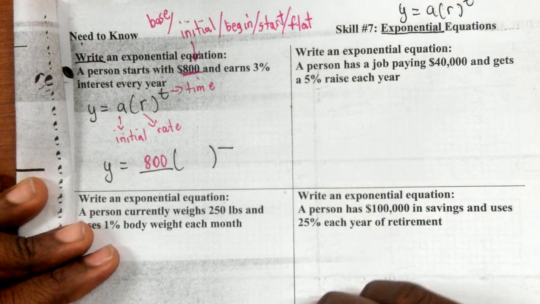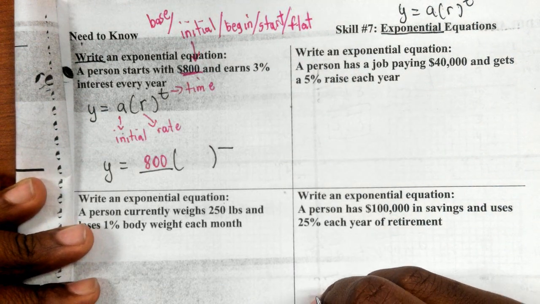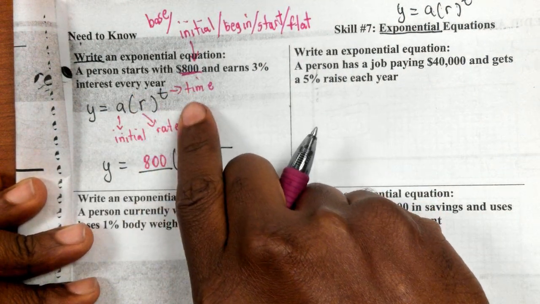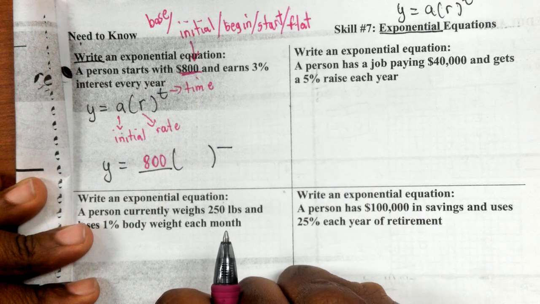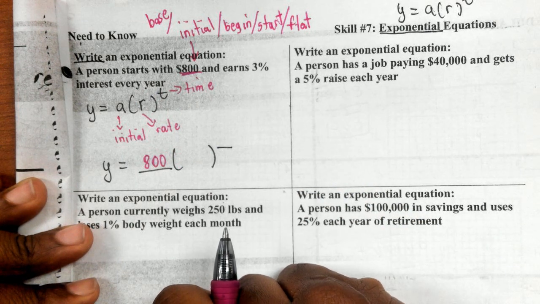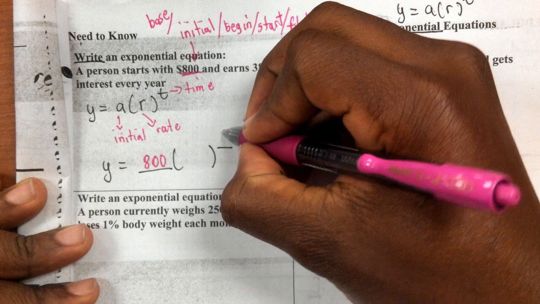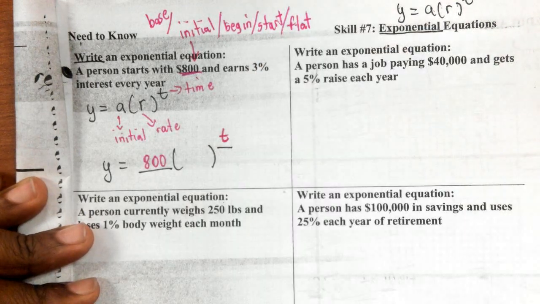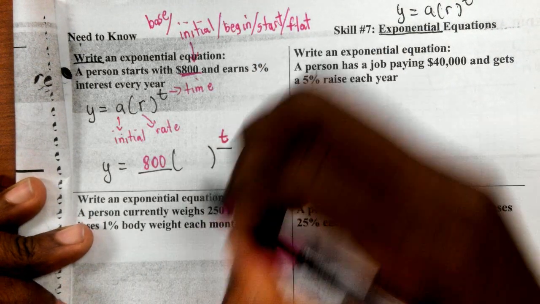All right, the next easiest thing to find is normally time, but it didn't tell us how much time it was changing by. So it just said every year, all right? So per year would just be t, all right? So again, just t or x, okay?